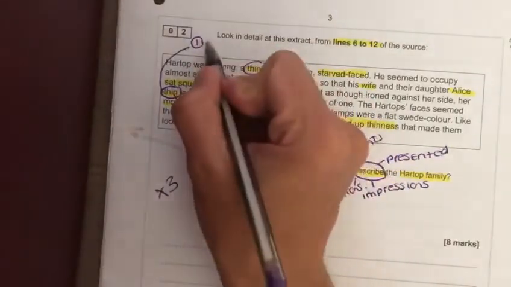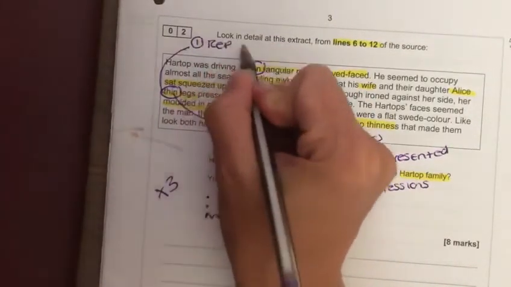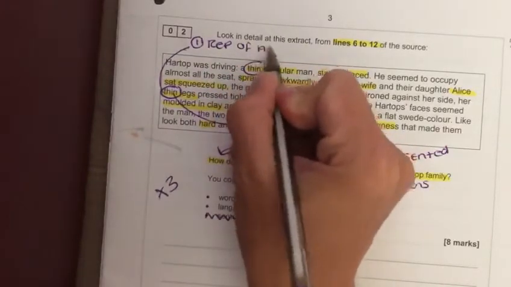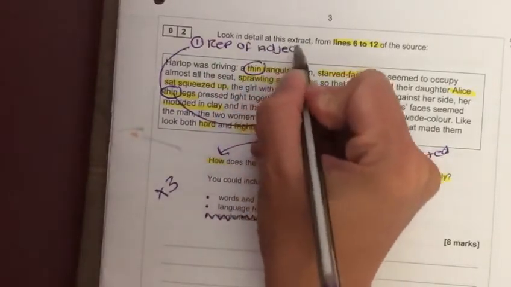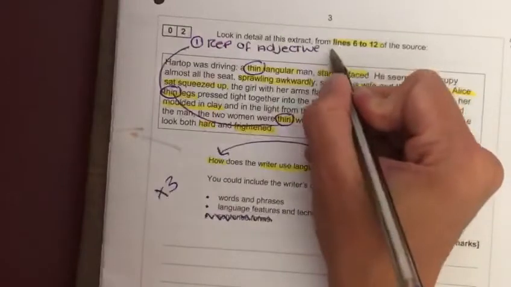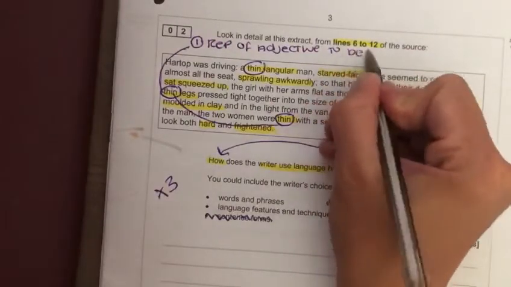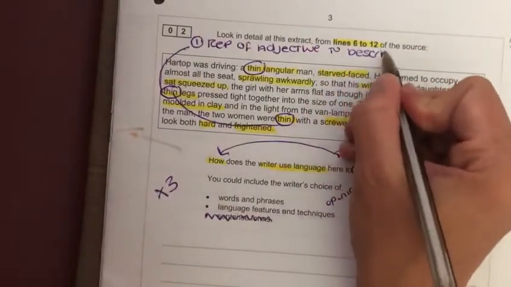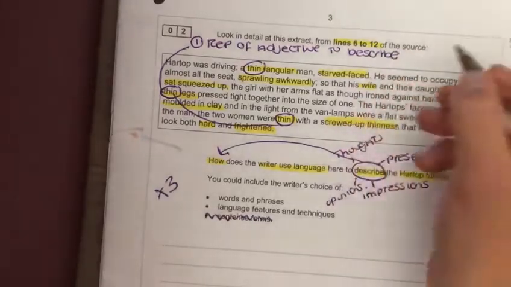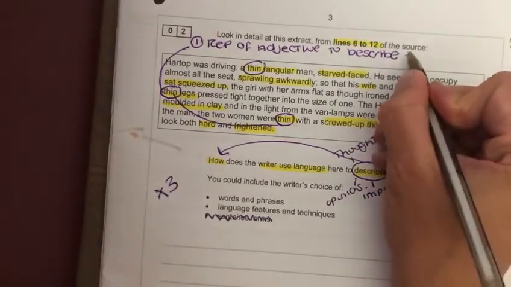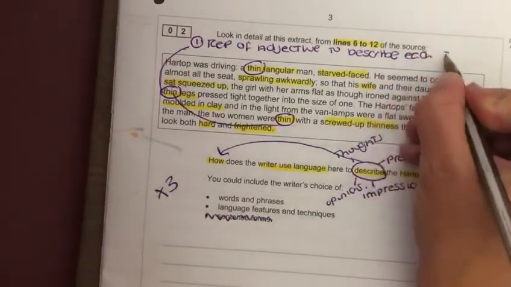I'm going to put repetition of the adjective to describe each family member.